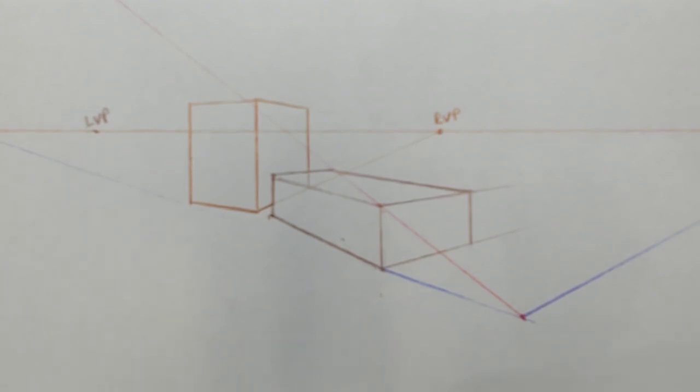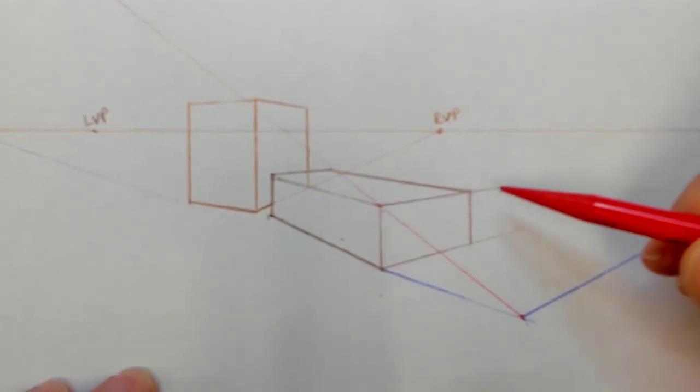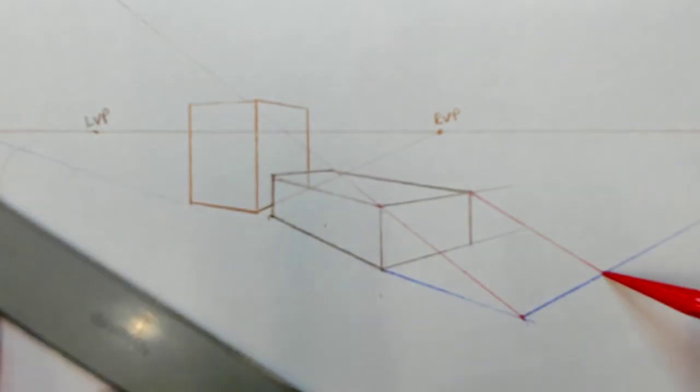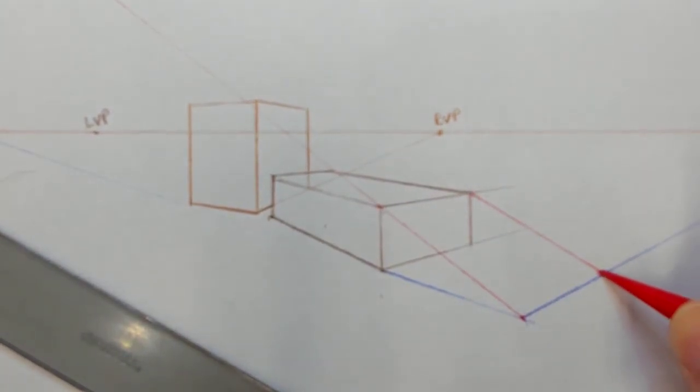And then you don't always need to do ground lines and vanishing points for every line. You're just looking for intersections. So I have this line down on my paper. I just need an intersection of this corner. So I'm going to take a light angle from that corner. And there is the shadow of that corner.